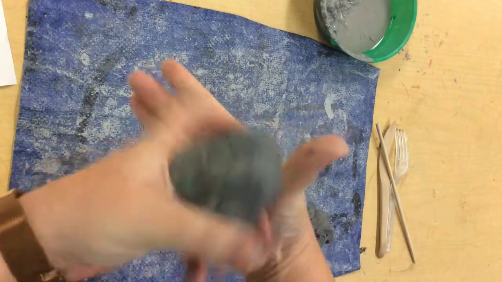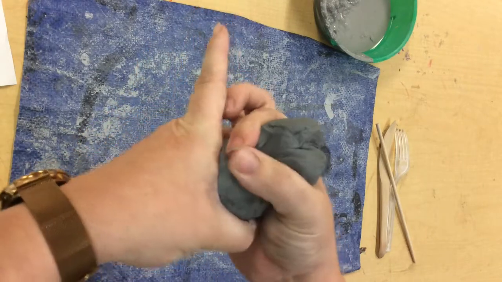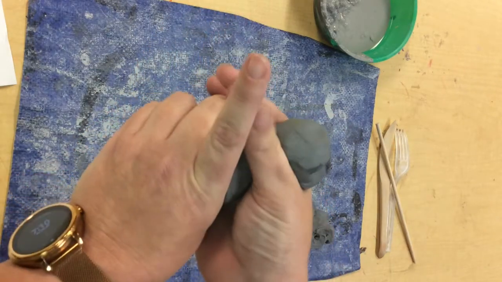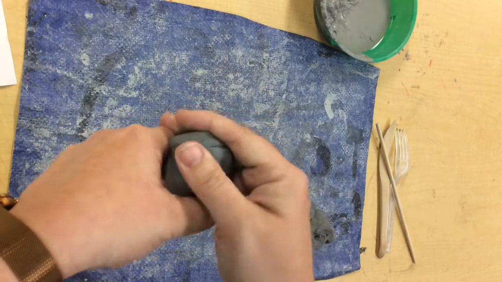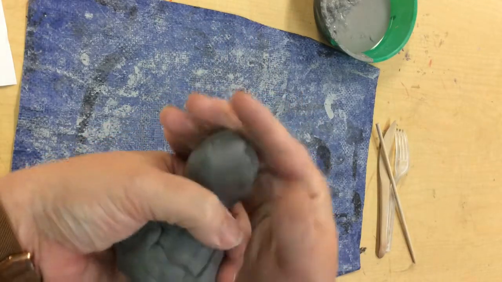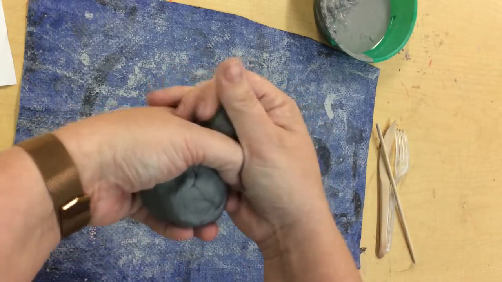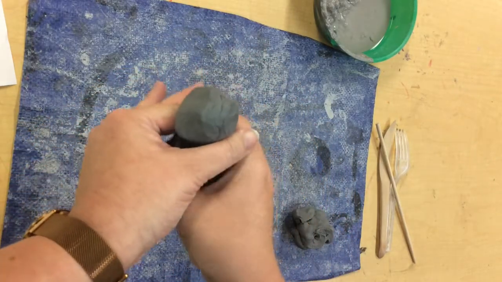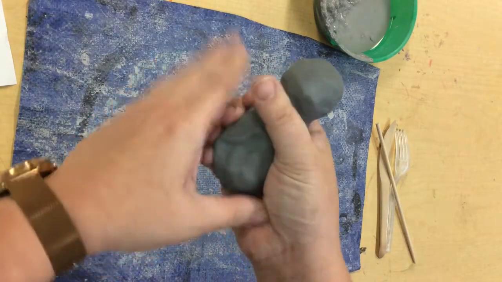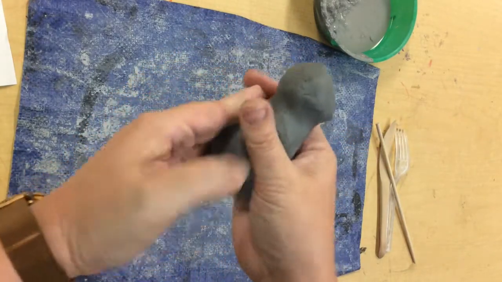Then using this part of our hand, we're going to make the neck and smooth it out to make the head. Then we're going to bring this down into kind of a ball shape.